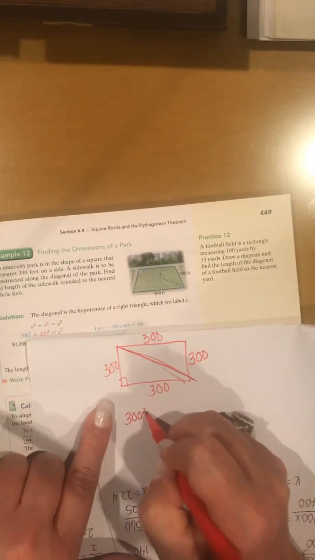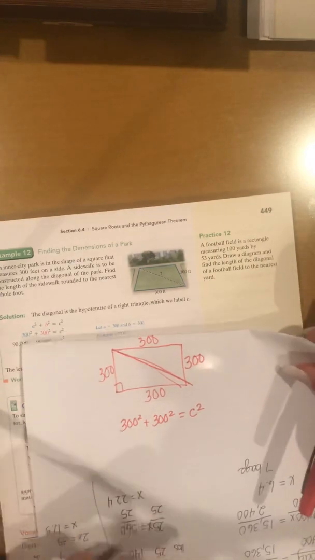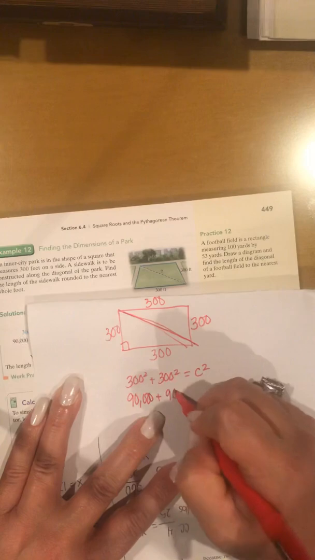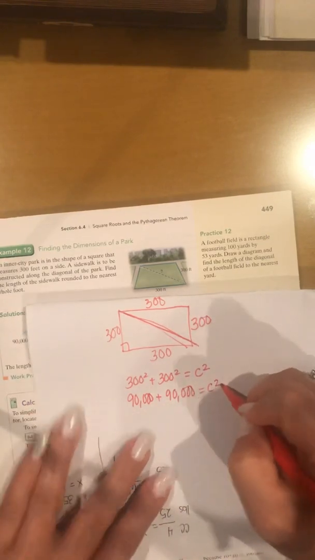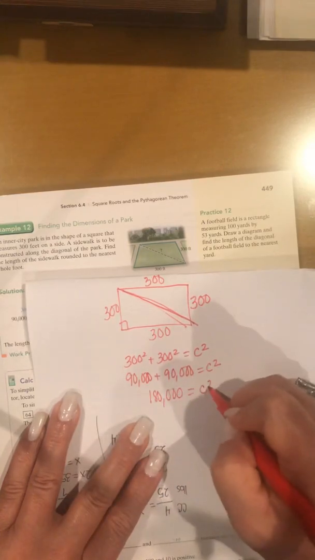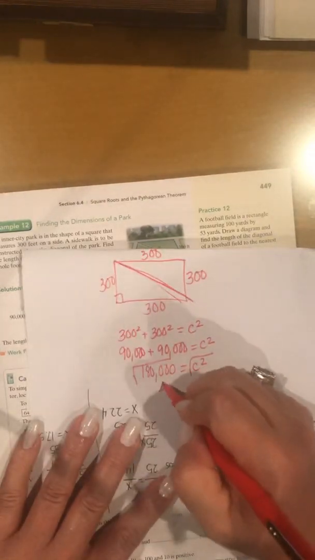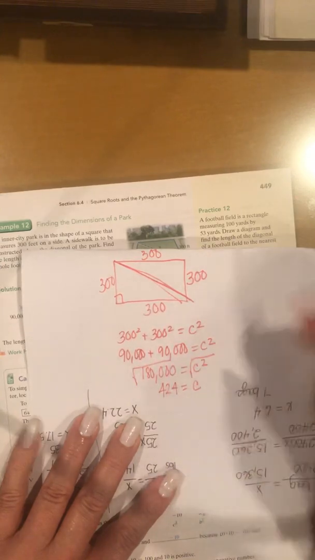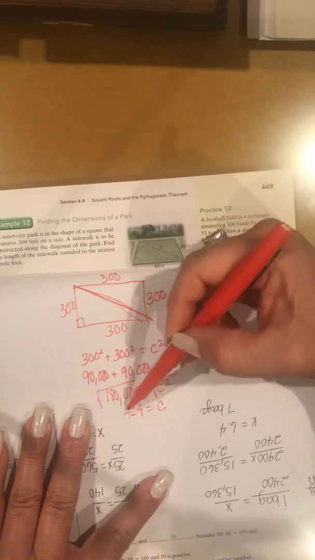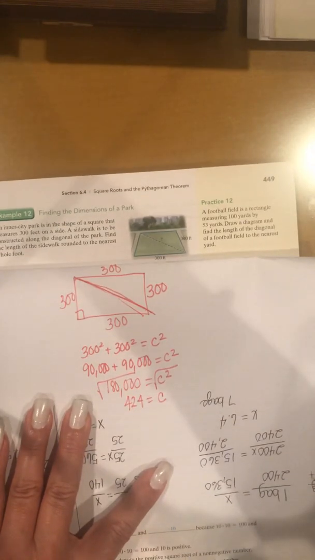So 300 squared plus 300 squared equals the hypotenuse squared. So 300 squared is 90,000 plus 90,000 equals c squared. 90,000 and 90,000 is 180,000. And then take the square root of both sides, and it ends up being about 424 using a calculator. Okay, so the length of the sidewalk rounded to the nearest whole foot would be about 424 feet. And that concludes section 6.4.